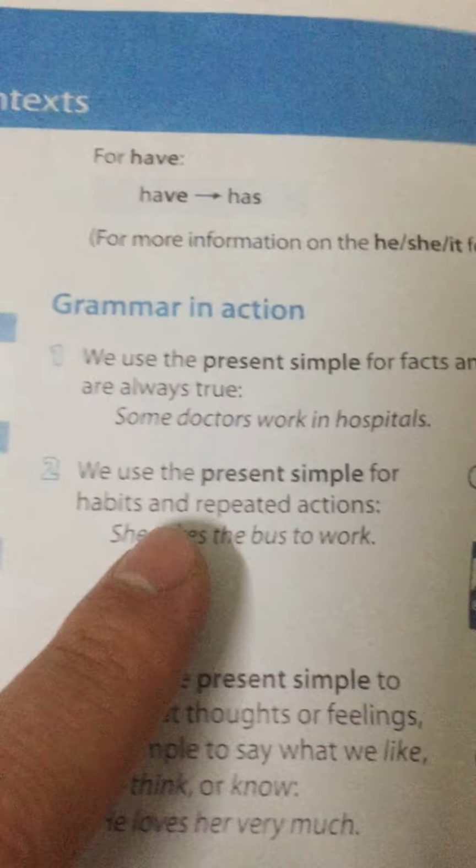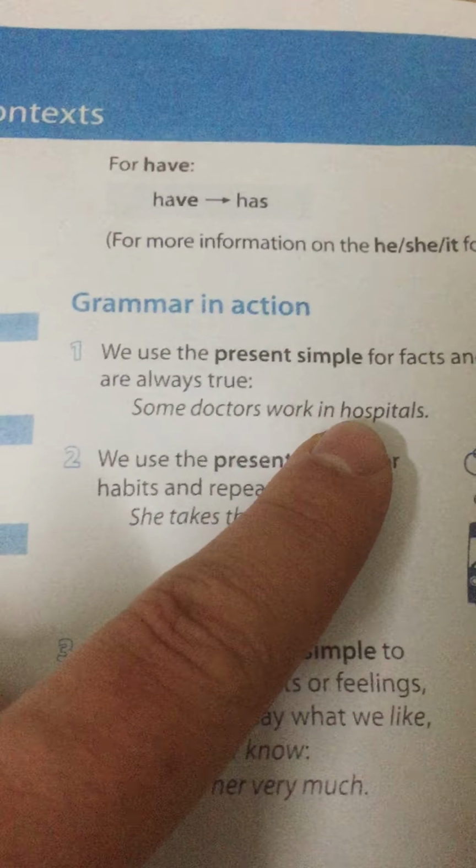So now we know how the present simple is formed, but when do we use it? So as I said, we use the present simple for facts and things that are always true. Let's have a look at this sentence. So some doctors work in hospitals. So facts are things that are always true.